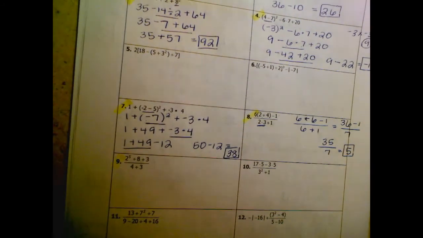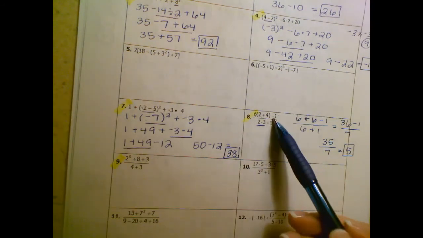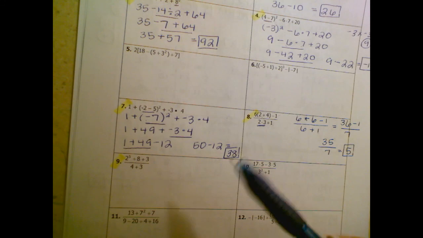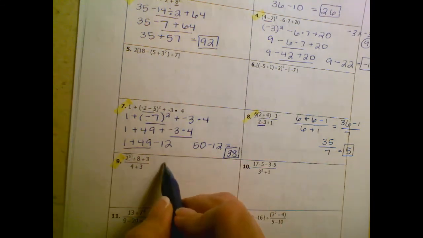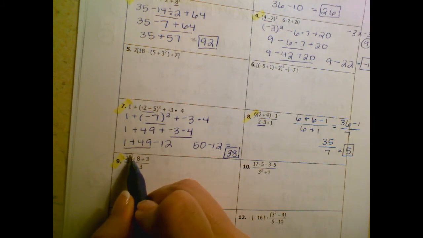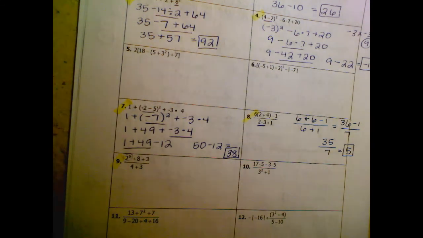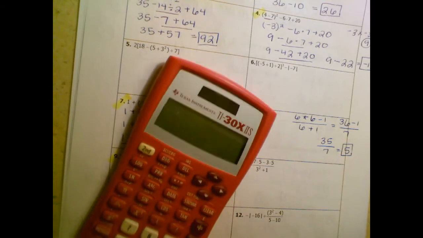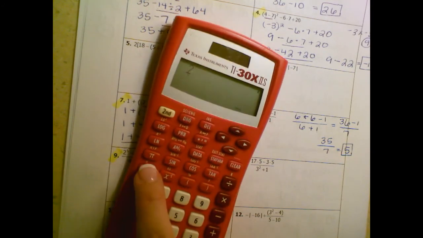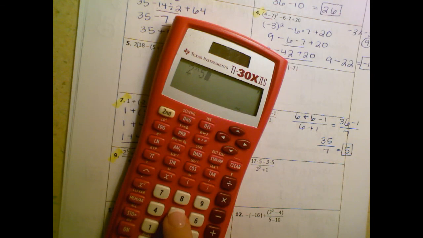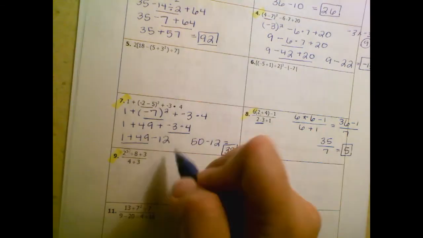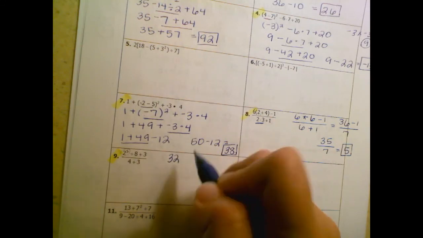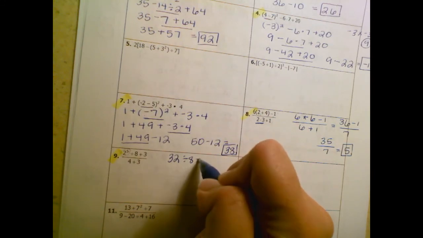All right, and then last example I'm going to do with you guys is number 9. Again, I have a fraction, so I'm going to simplify the top first. I don't have parentheses, but I do have exponents. So 2 to the 5th power. When I put that in my calculator, I'm going to do 2, then the caret button, 5 to get 32. Writing everything else just the way I see it.